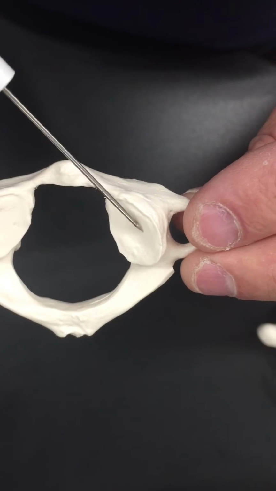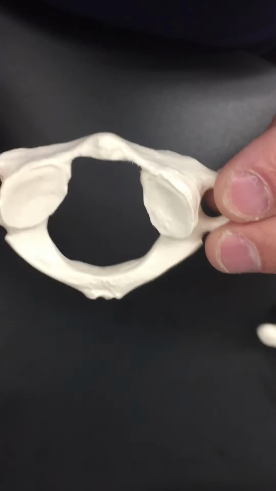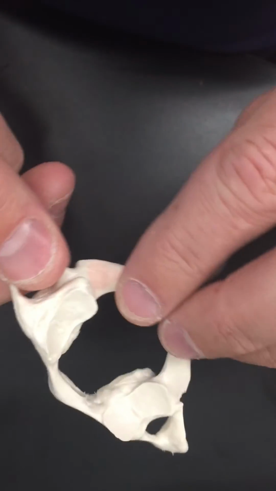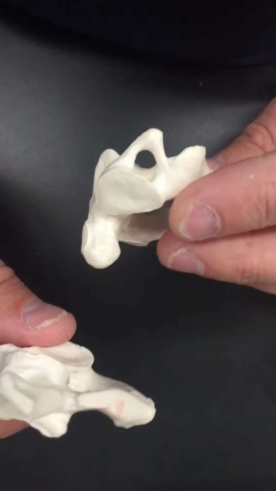And then directly underneath it on the inferior side, so when I flip this over, would be the inferior facets. So real easy to think about. The superior facet of one is always going to articulate with the inferior facets of the one above it.